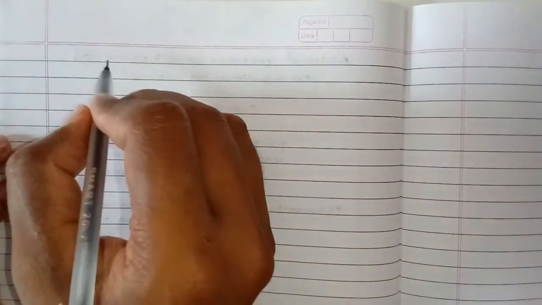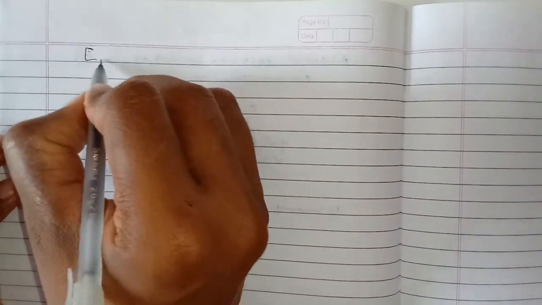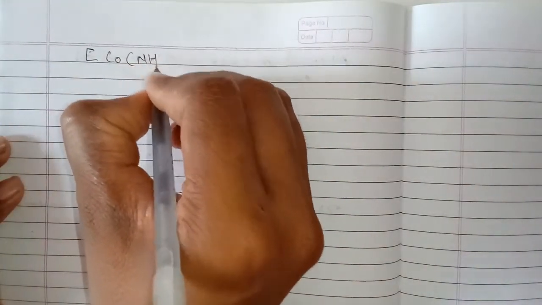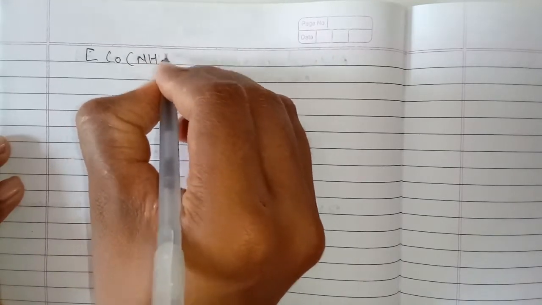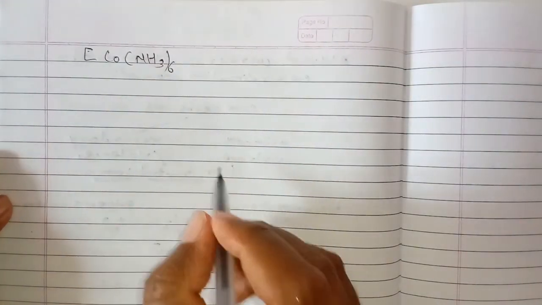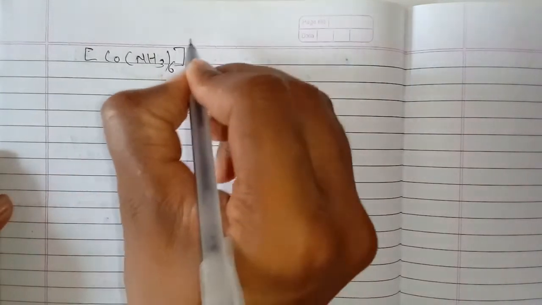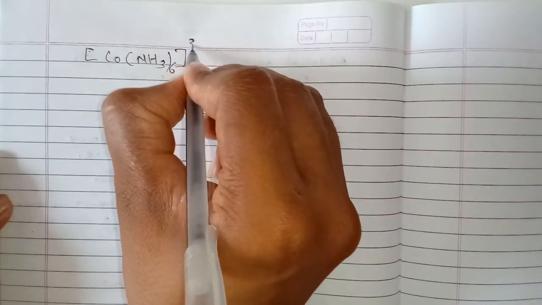Here the complex: cobalt is bonded with 6 molecules of ammonia and its charge is 3 plus.